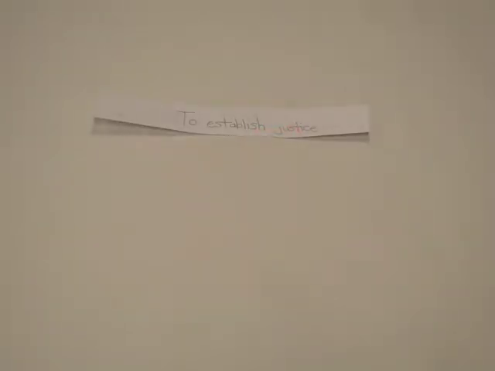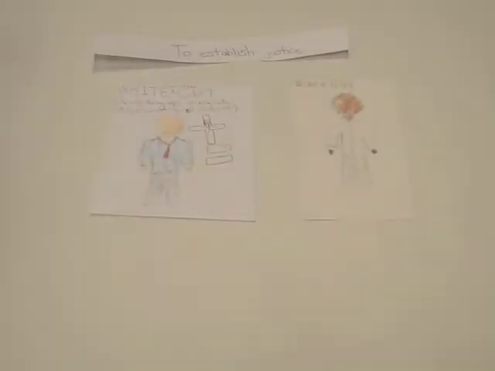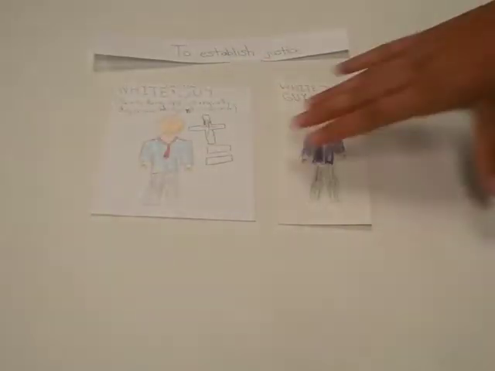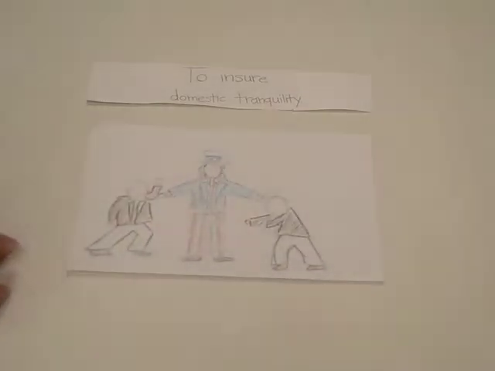The second goal of the government was to establish justice. For the framers, treating each citizen equally was a fundamental principle. The Constitution provides a national system of courts to protect the people's rights and hear cases involving violations of federal law and disputes among the states. The third goal of the government was to ensure domestic tranquility. The violent protests of Shays' Rebellion in 1786 shocked Americans. The Constitution seeks to keep peace among the people.